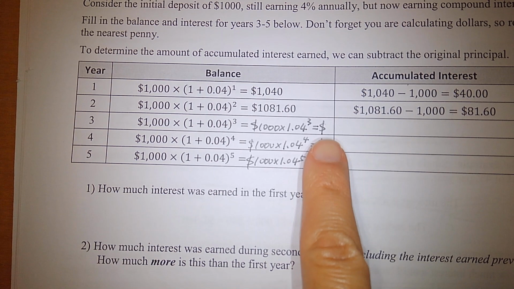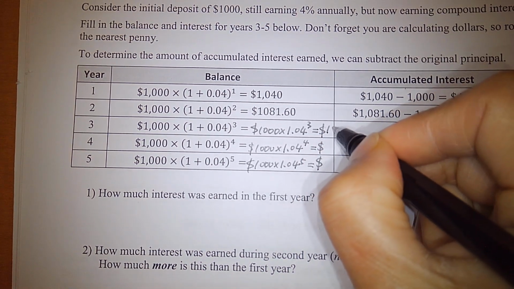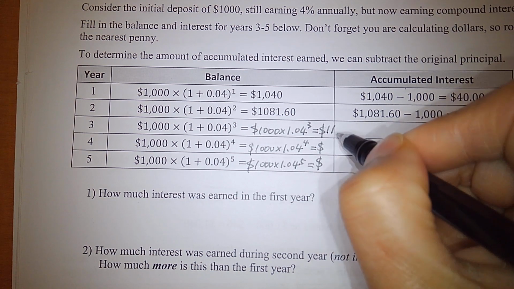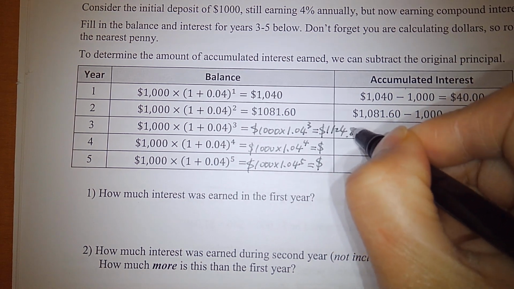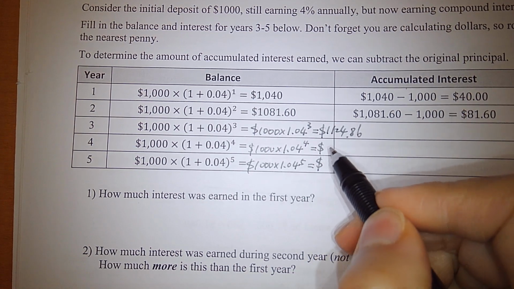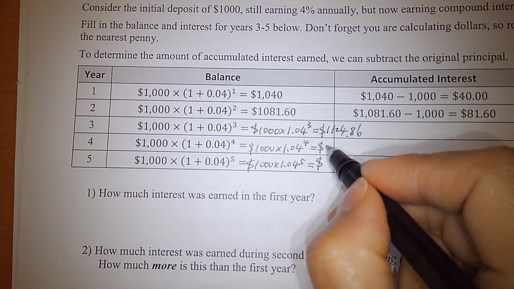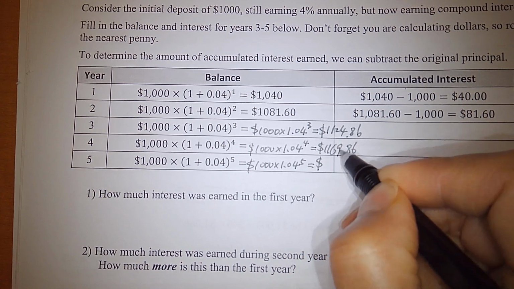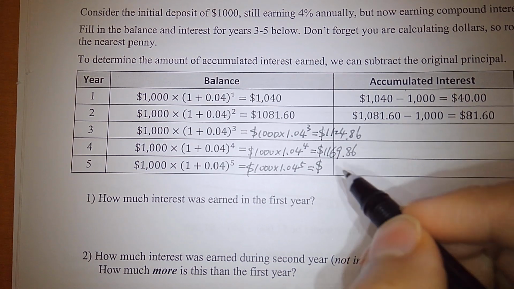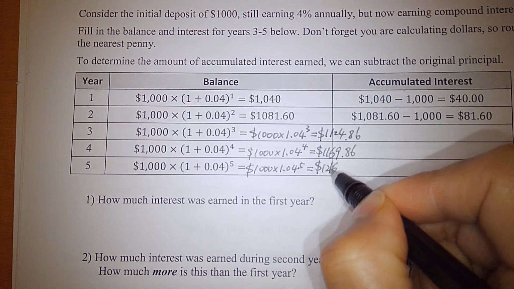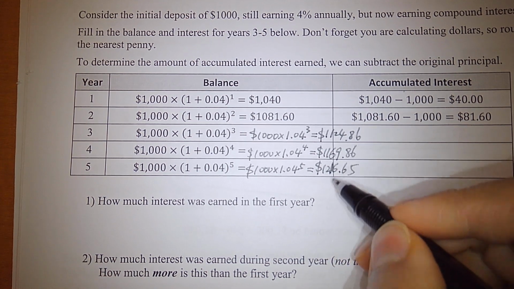What do you get here for the third year? 1,124.86. And then here, 1,169.86. And then the last one is 1,216.65. Everybody, do you get the same answer?